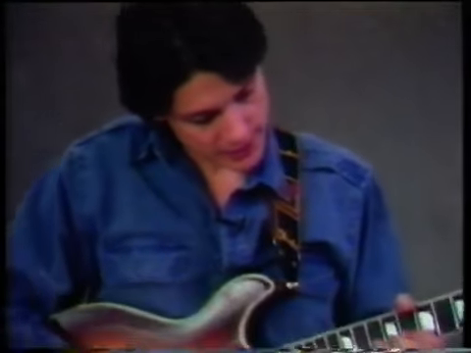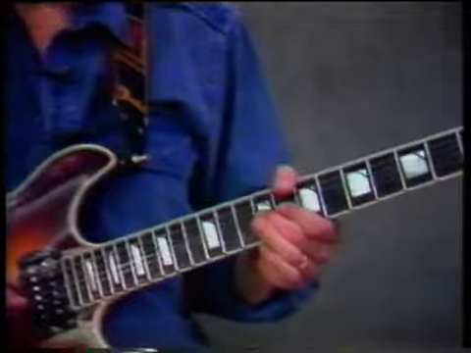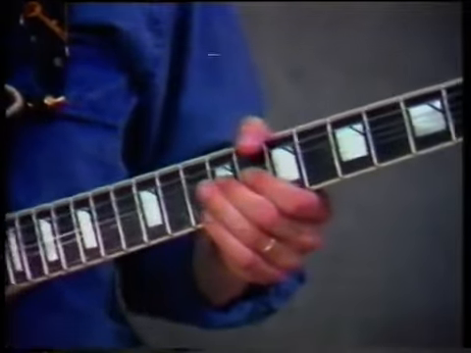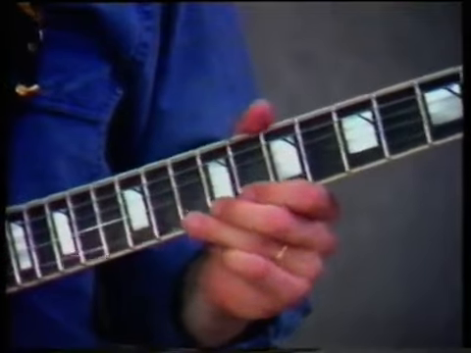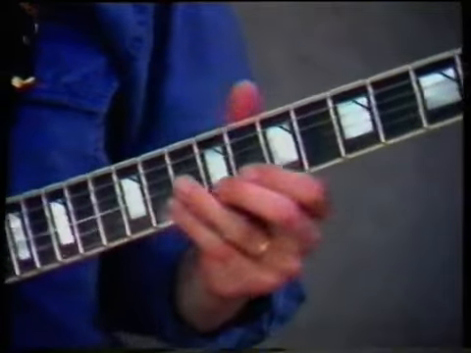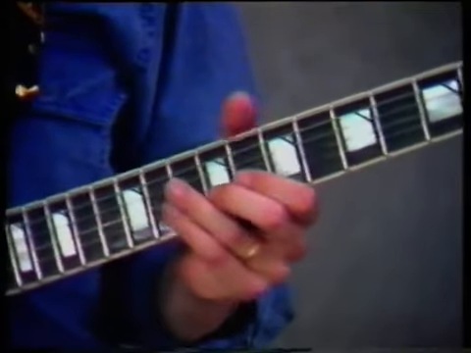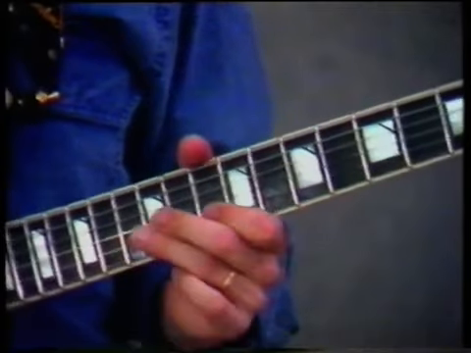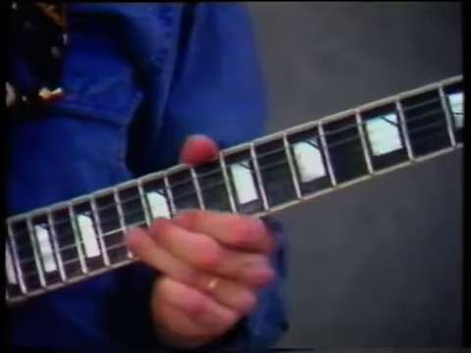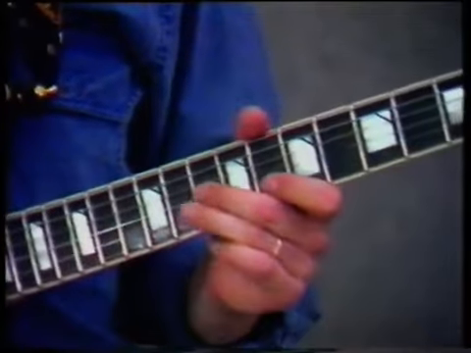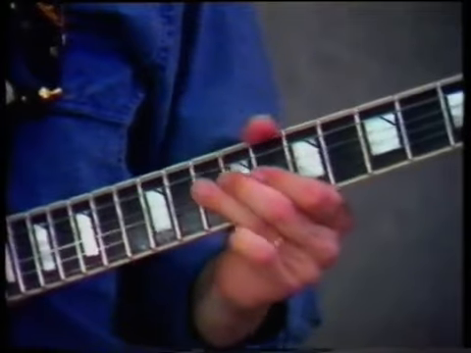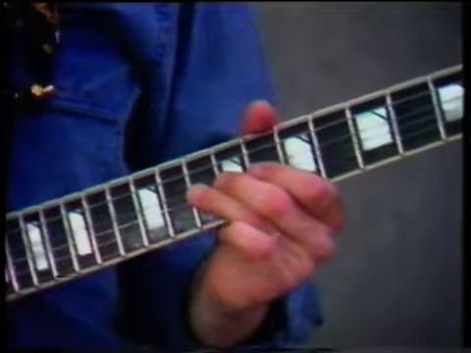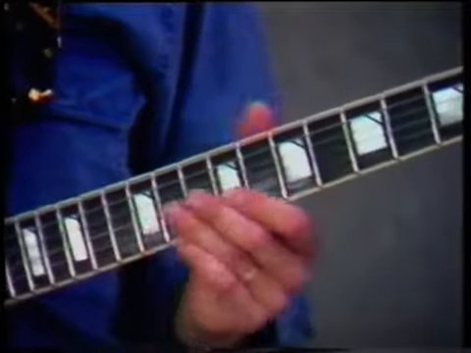Now the second lick is bending on the B string up a half step, and this is based on that second scale again, with the 6th instead of the 7th. So it goes like this. I hope you can hear that quality in there.